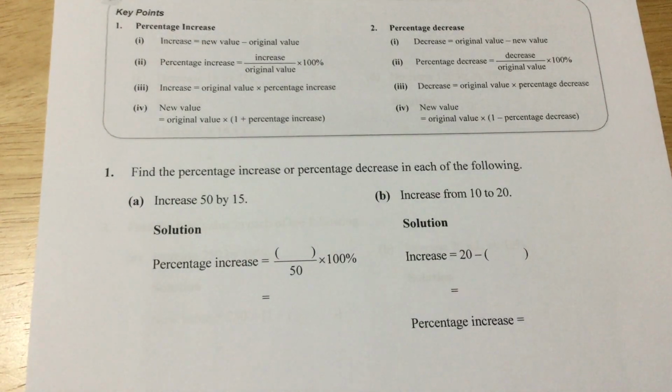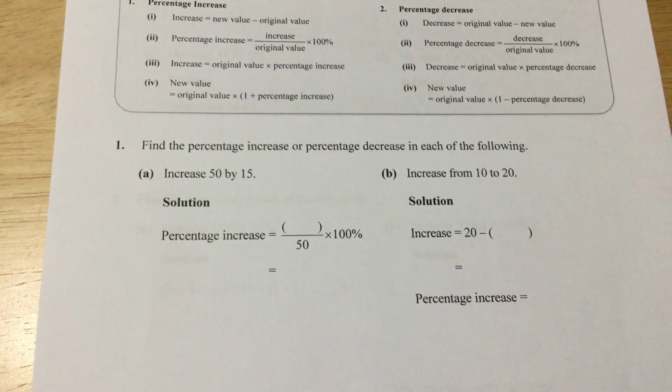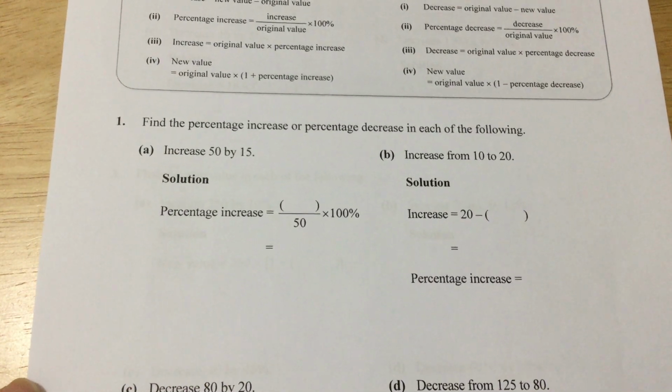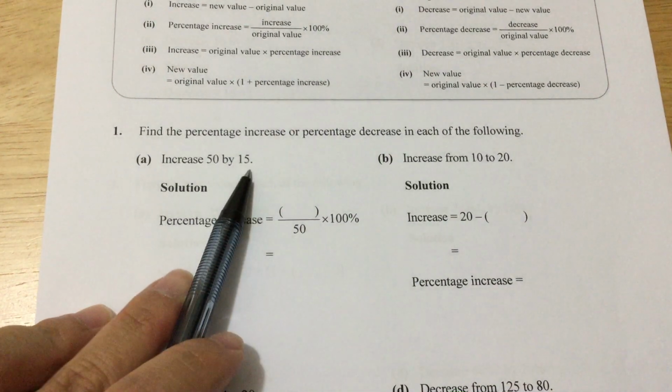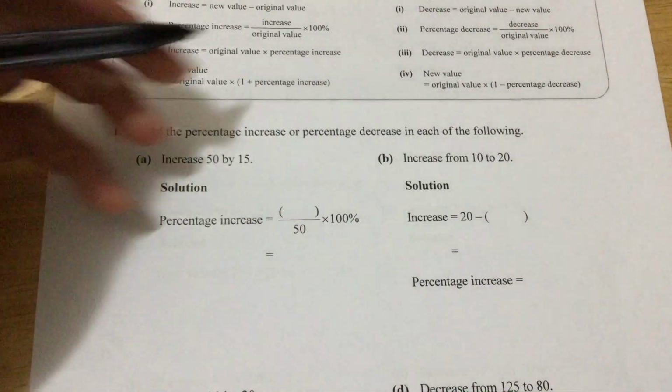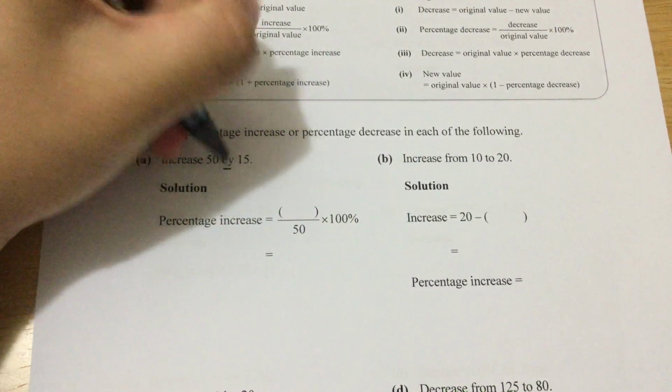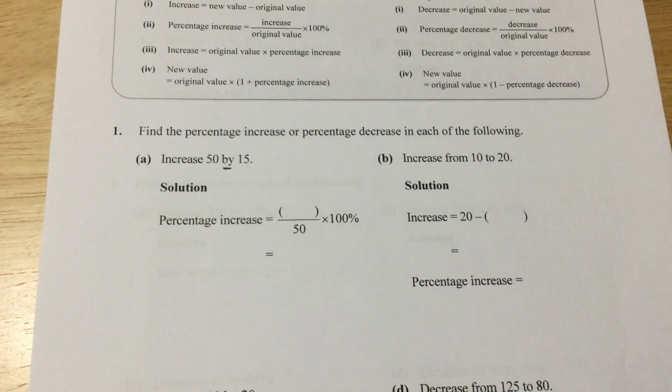So before you do this, we will go to question 1 so that you can do these questions easily and understand it. Okay, find the percentage increase or decrease in each of the following. Now look at this. For question 1, increase 50 by 15 means that you are going to add something to 50.